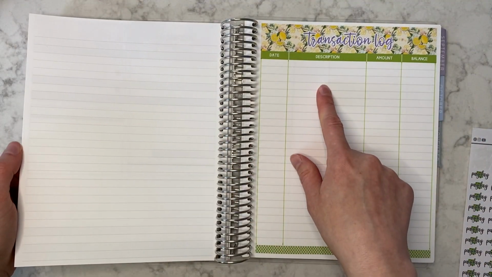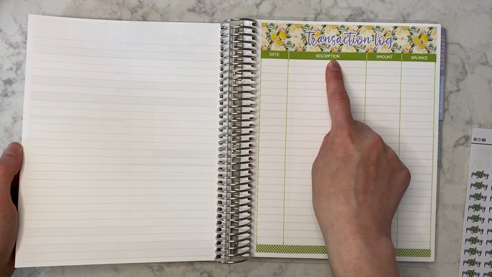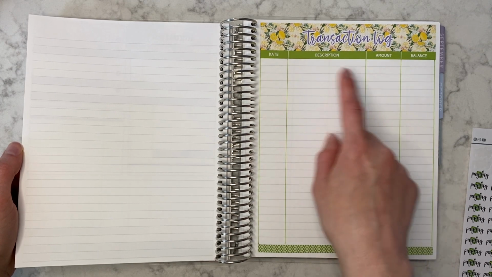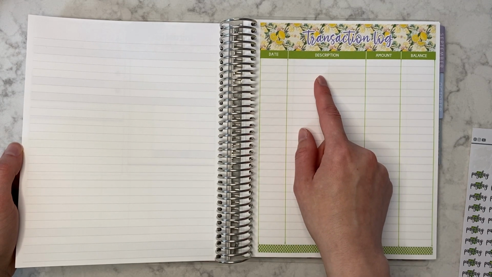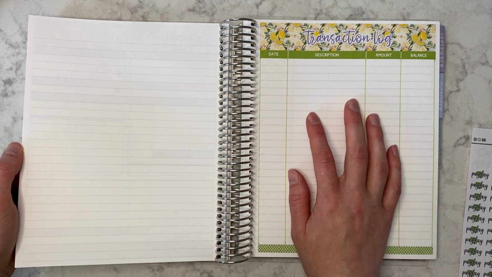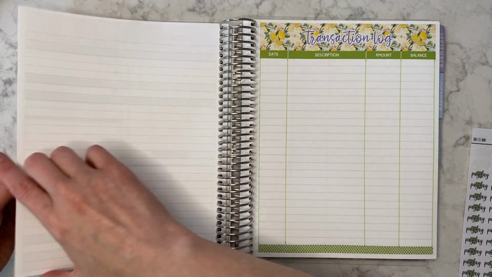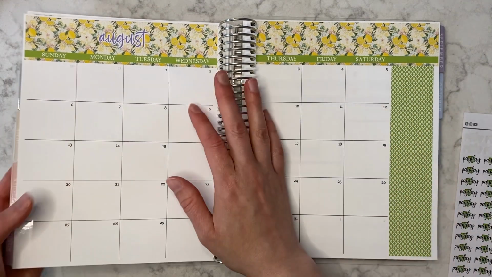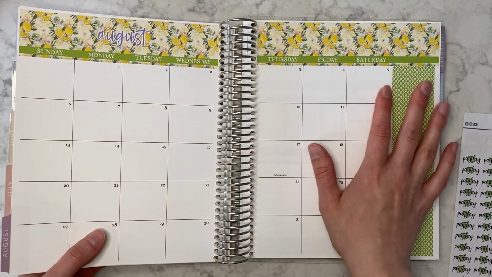If we go to the grocery store, we'll put the grocery store here, and then the amount. If we get gas, we'll put it here. If we get anything for our pet, or if I buy anything for Etsy, I do include that in this also. I don't have a separate budget for Etsy. I have a separate bank account that I use, but anyway, we keep track of everything.